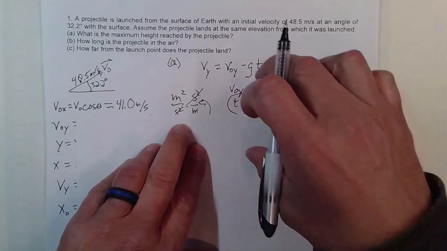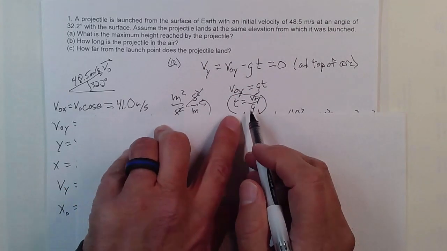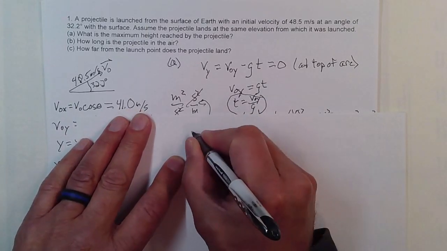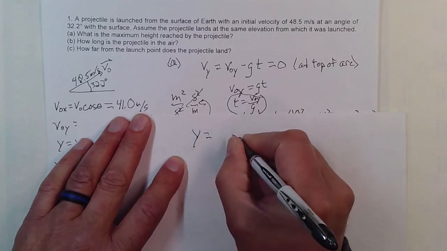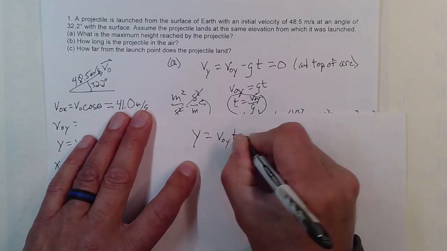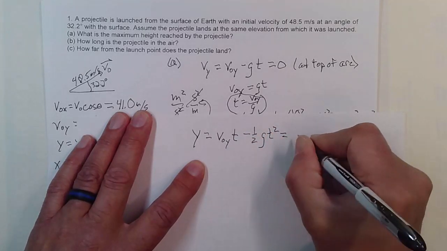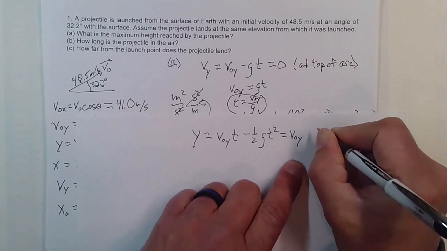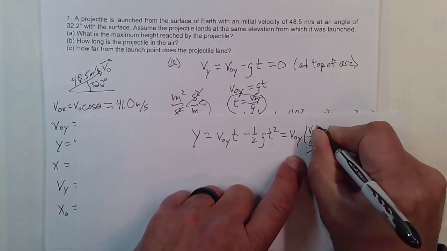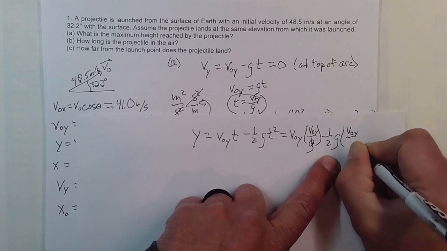Before I stop this video, I want to revisit this top part. I'd said there were 2 ways to do it, and the way I just did it, I found the time that it takes to get to the top, and I plug that into the y equation. I'll just redo that quickly. y equals, I had said y naught was 0, so it's actually v naught y t minus 1/2 g t squared. And I'll try to do it nicer this time. v naught y times v naught y over g minus 1/2 g times v naught y over g squared.